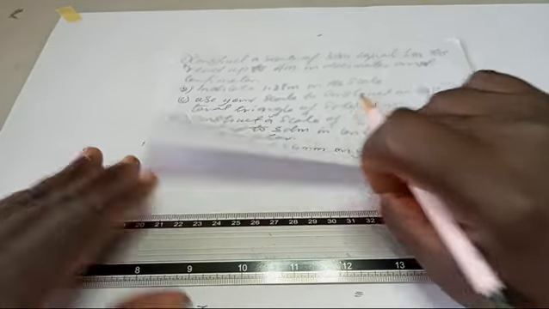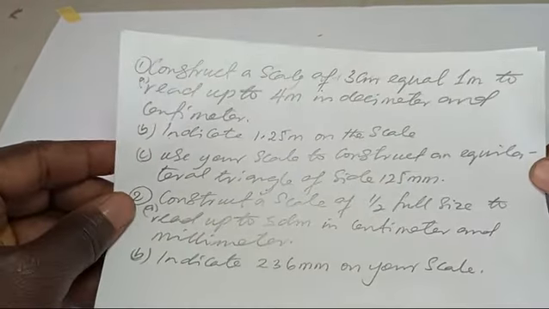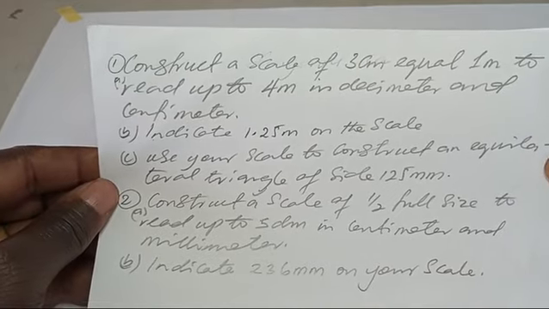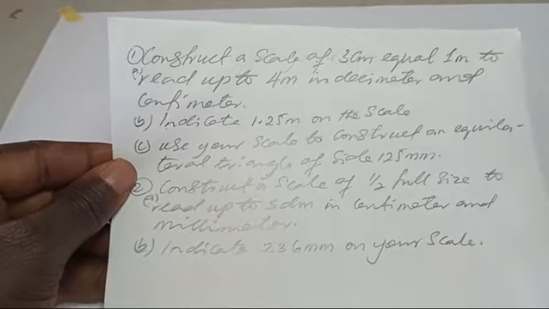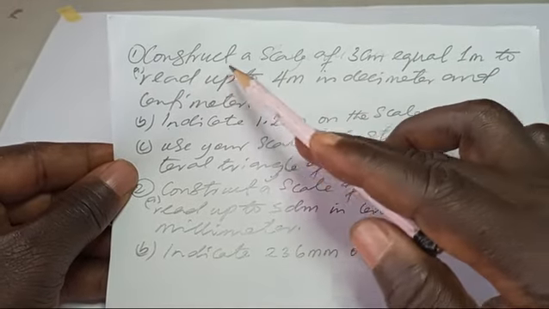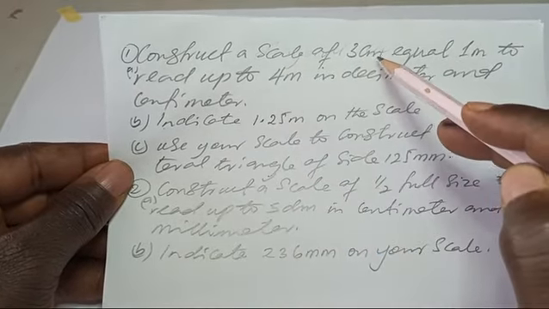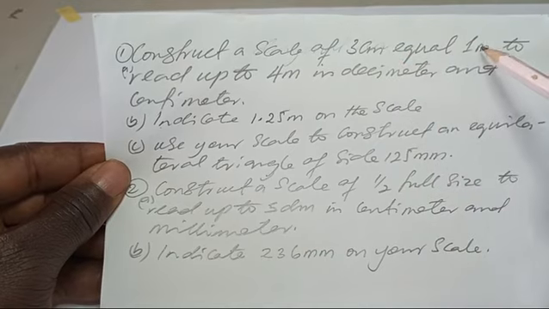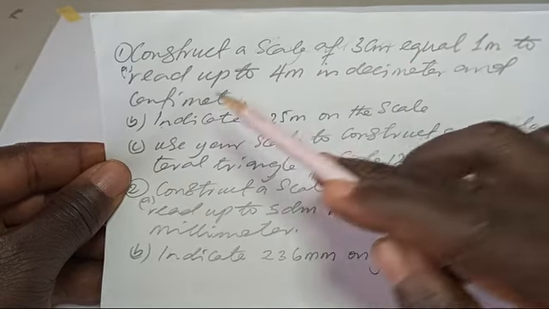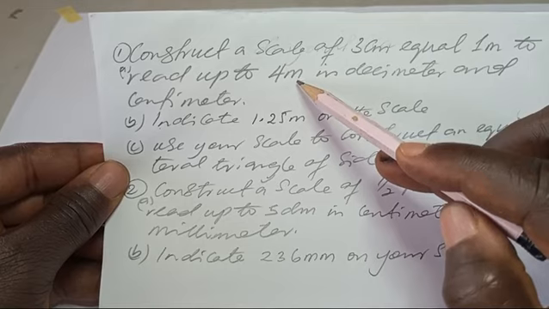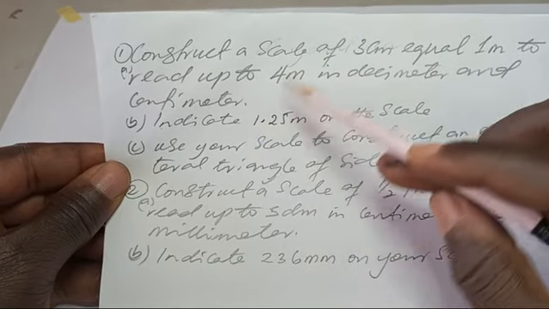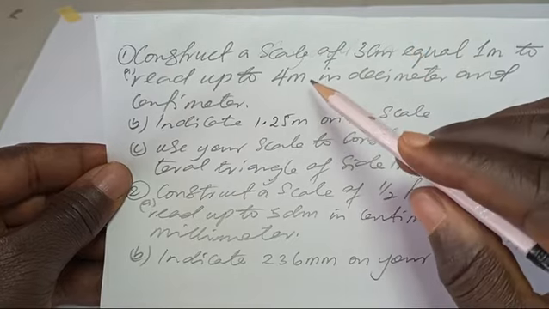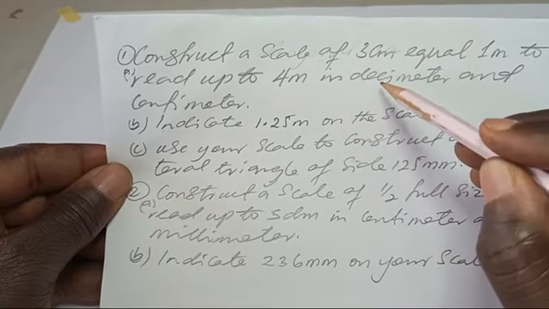In this video, we'll be solving a question on scale, construction of scale. The question says that you should construct a scale of 3 centimeter equal 1 meter to read up to 4 meter in decimeter and centimeter. Now, this scale is a diagonal scale.